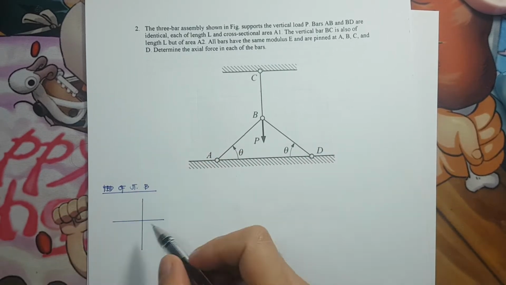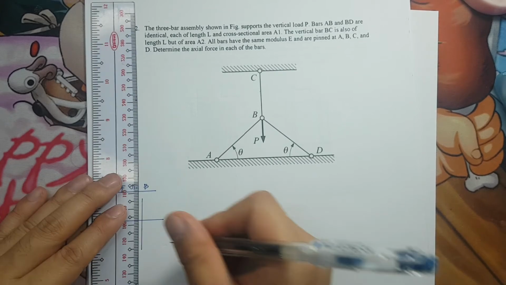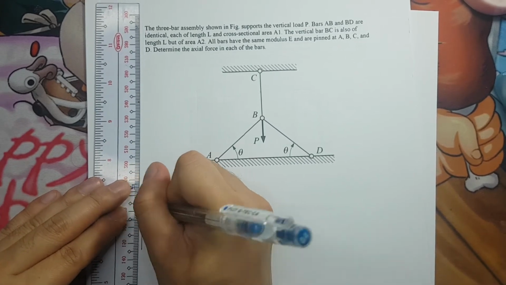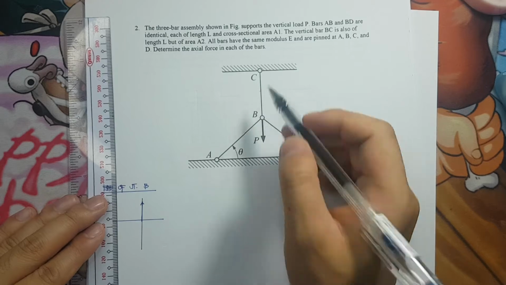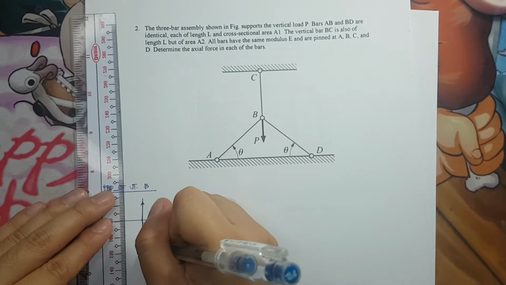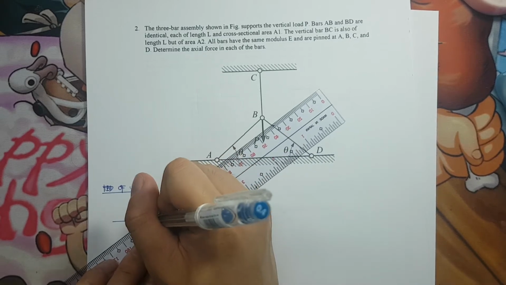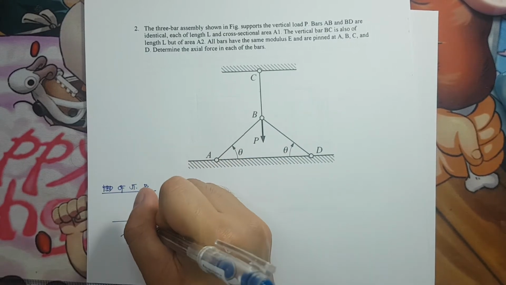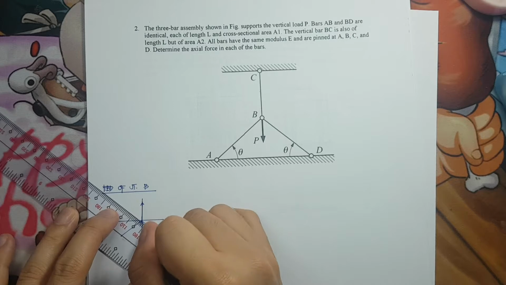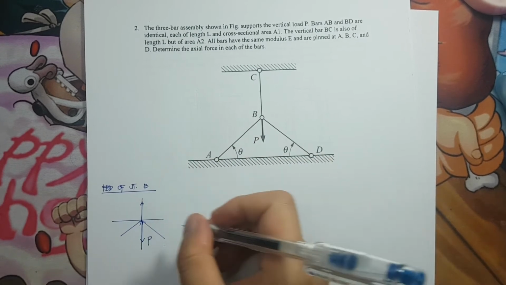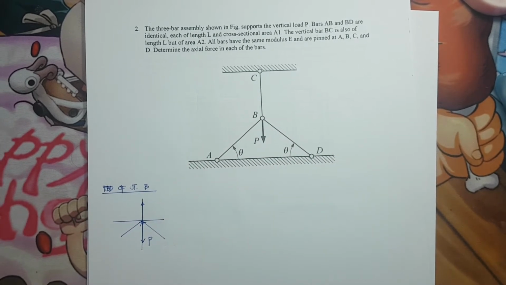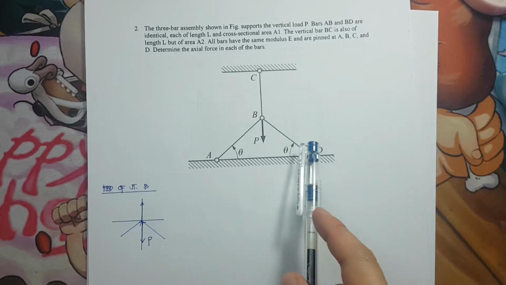So we have here CB, so you have here BC. You also have here point P. And you also have here AB. So you have here PAB and PBD.